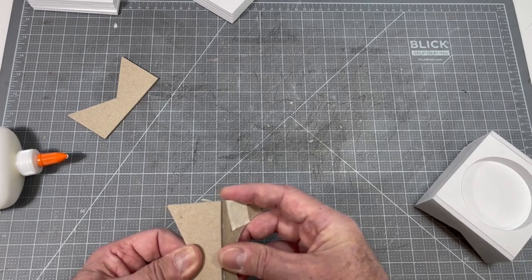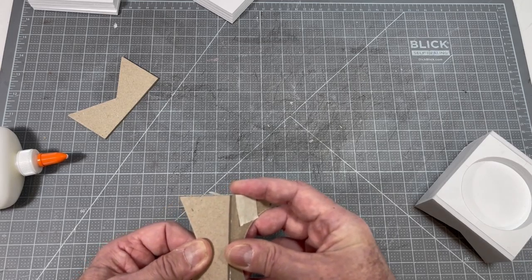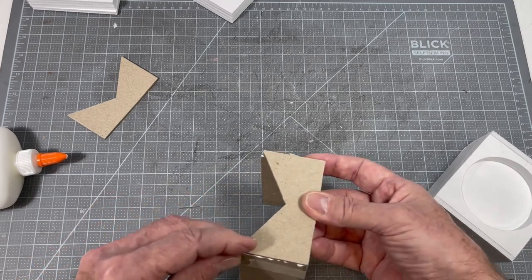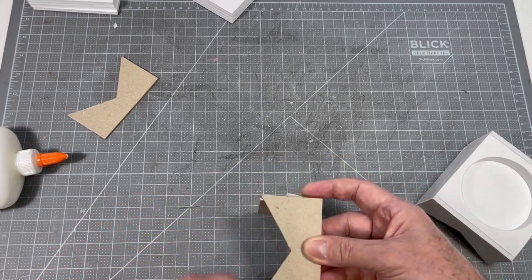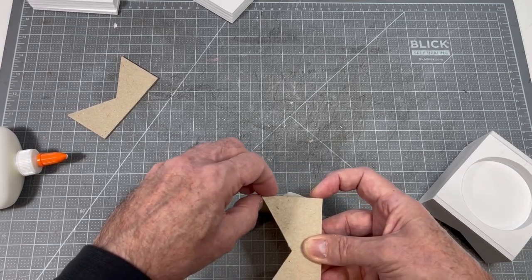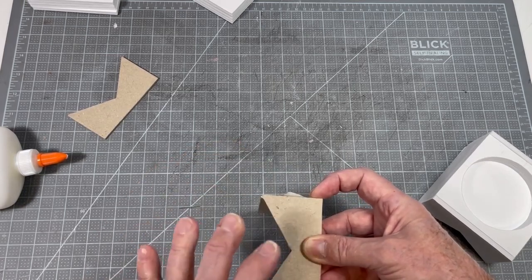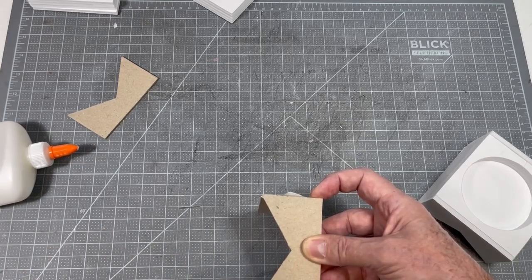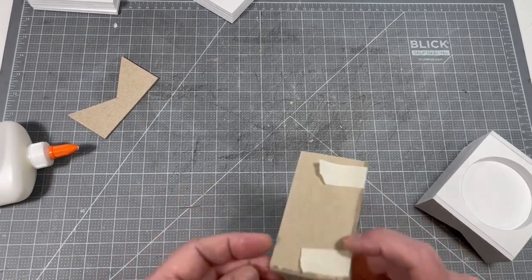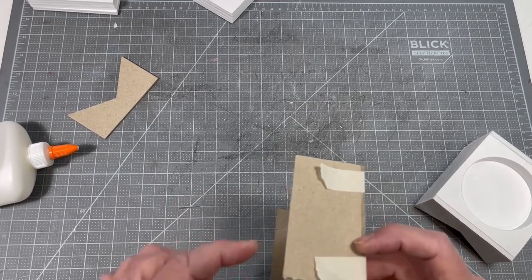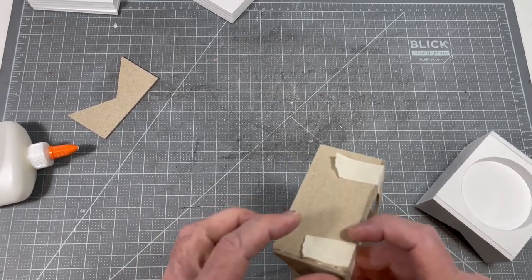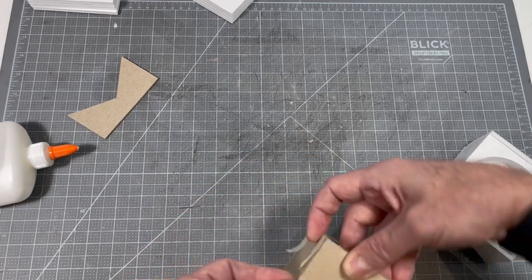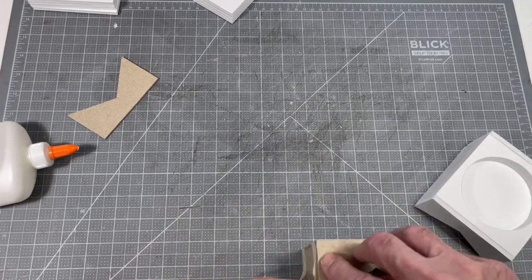So again, I'm just going to start with one end here, make sure that that's on center, and then drop it down to the sides. Okay. And that looks good. So that's off a little bit, but I'm going to sand that down on the bottom. I'll use that as my last edge to get that to hold.